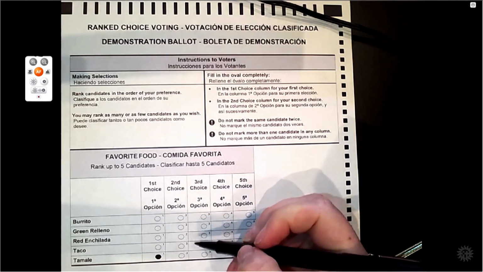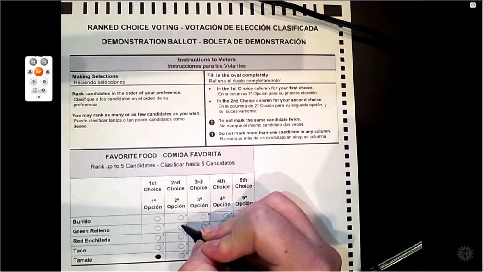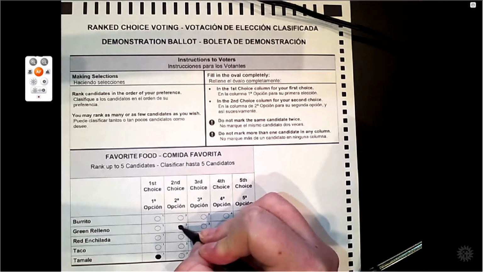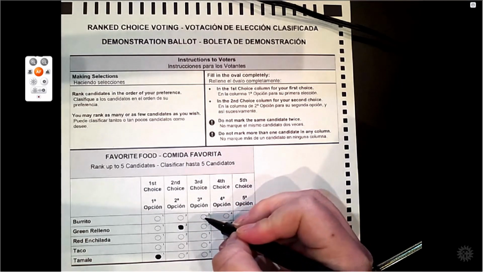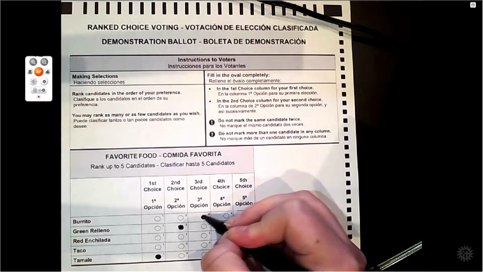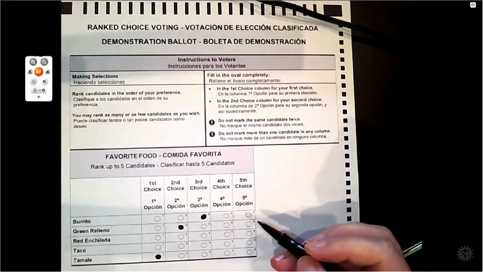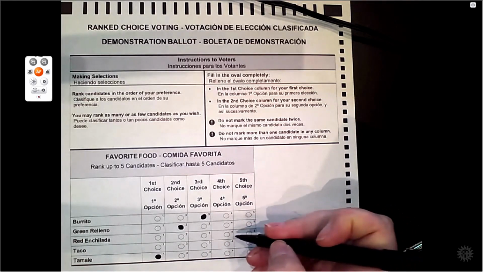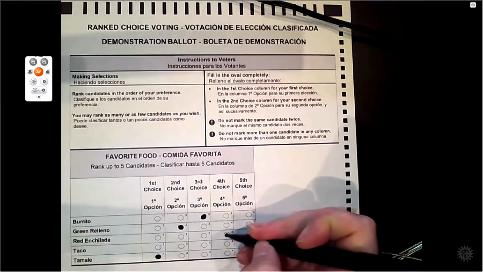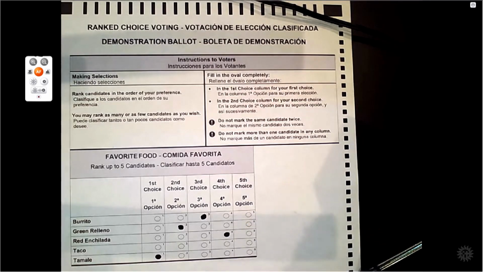So it looks like Lindsay's first choice is the tamale or tamal. She really likes rellenos, green relleno. She likes burritos. Burritos are good for her. She can live with red enchiladas. But what I understand from her ballot is she's absolutely against tacos. She's putting no show of support behind tacos, so she's not even ranking that on her ballot. But I am very hungry. Yes, so she likes all those things.